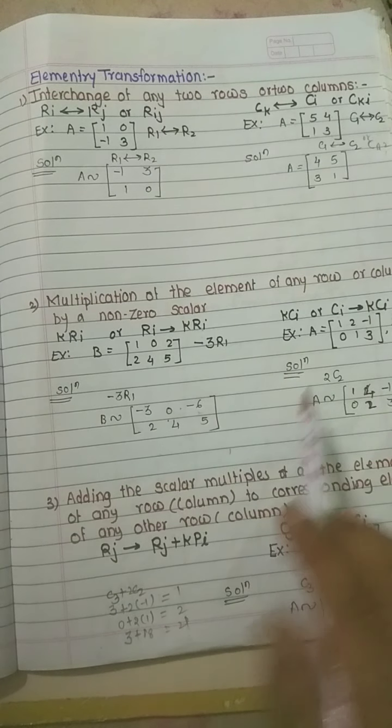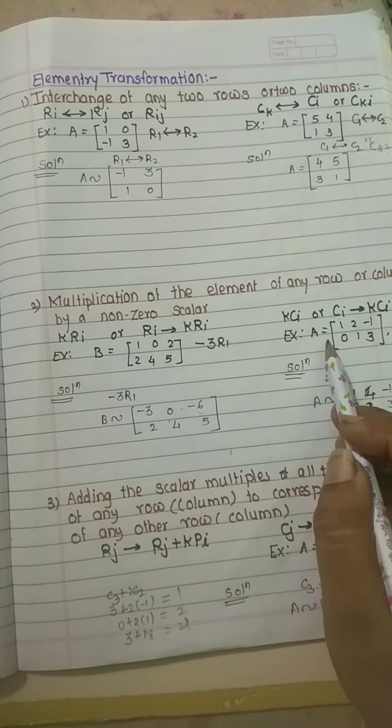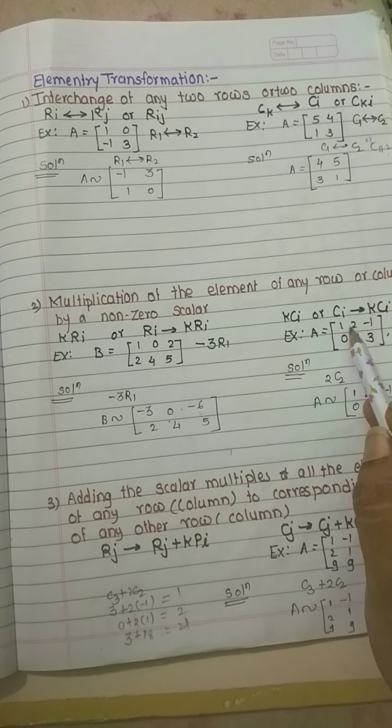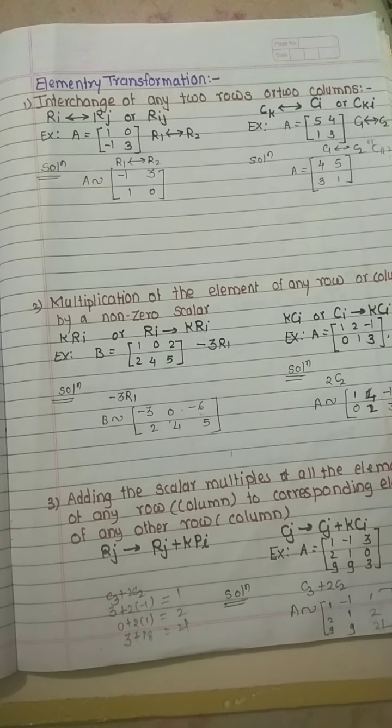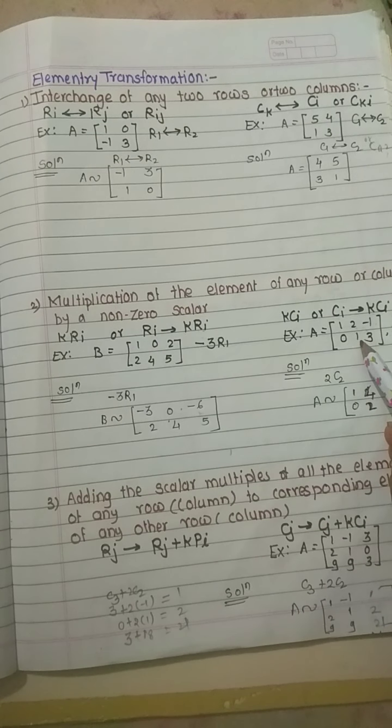Second example: if A equals the matrix with first row elements 1, 2, -1 and second row elements 0, 1, 3, operate 2C2, that is, non-zero scalar 2 multiplied by column number 2. Column 2 elements are 2, 1.